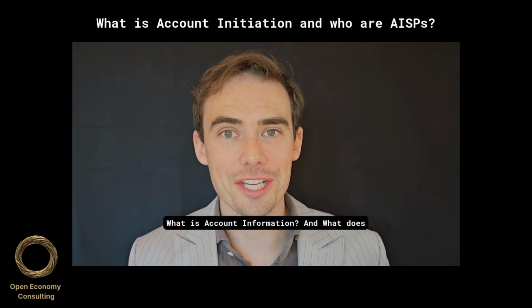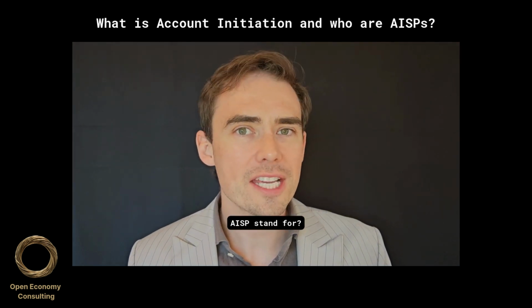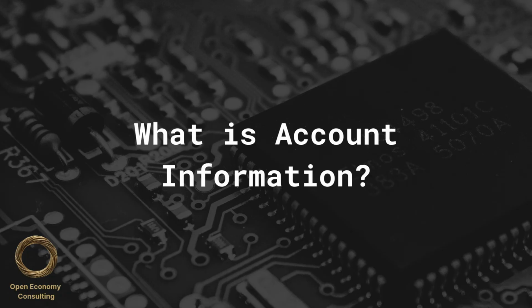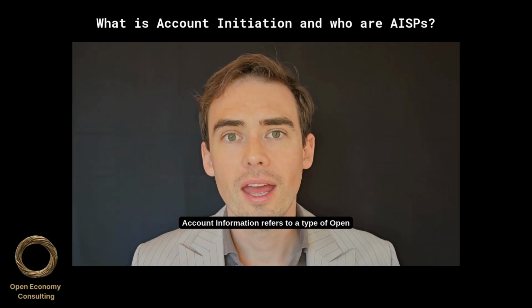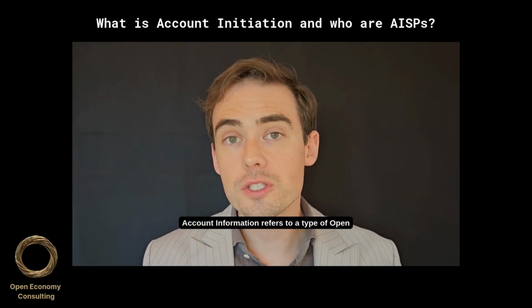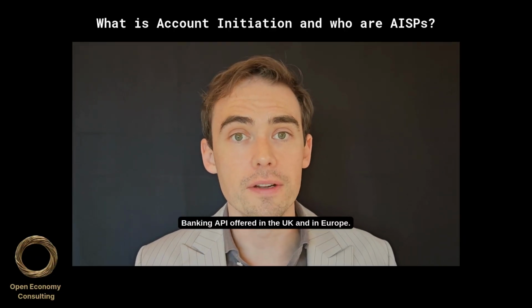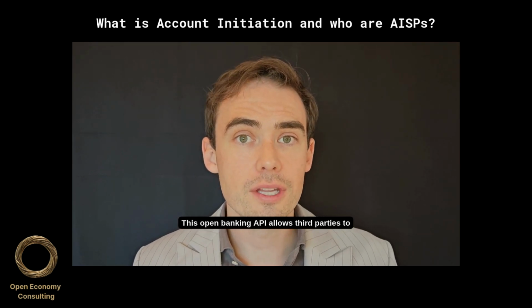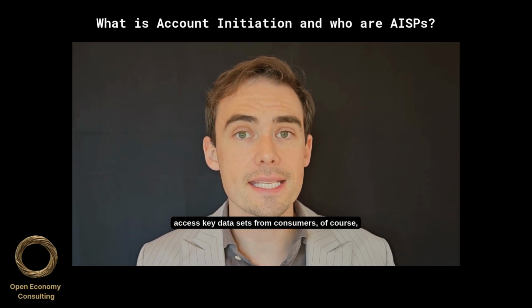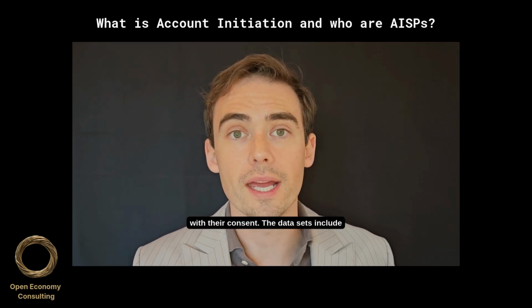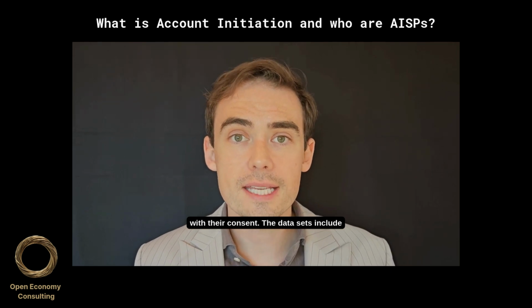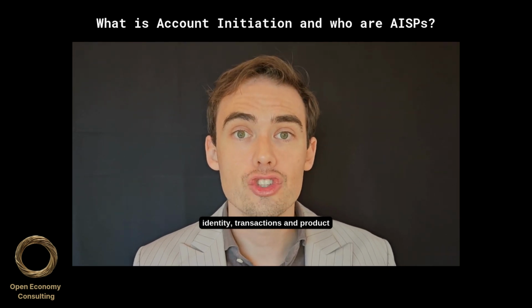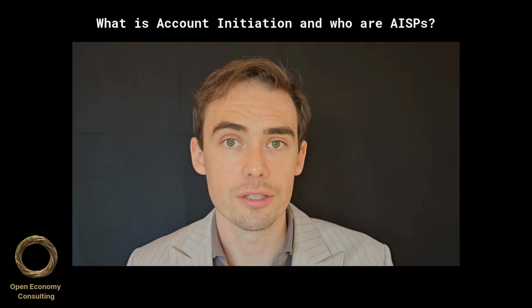What is account information and what does AISP stand for? Account information refers to a type of open banking API offered in the UK and in Europe. This open banking API allows third parties to access key data sets from consumers, of course with their consent. The data sets include identity, transactions, and product definition.